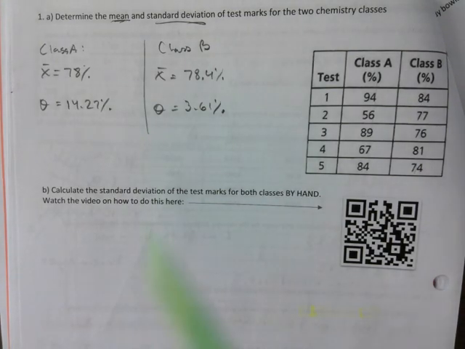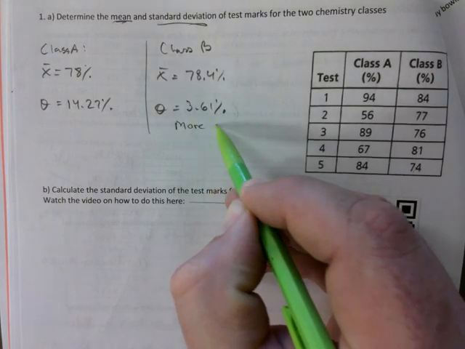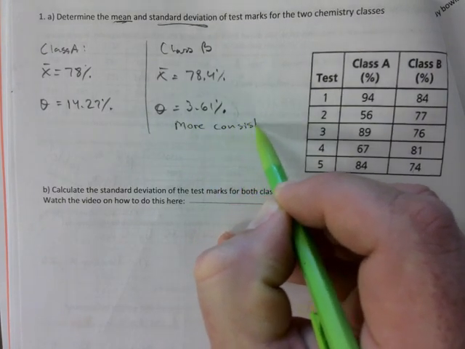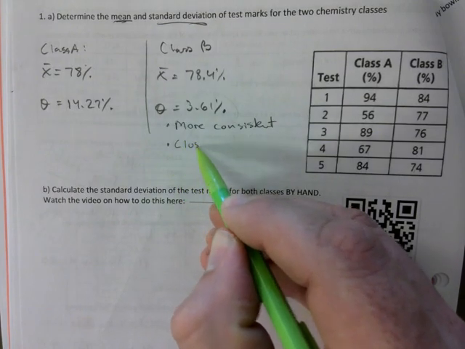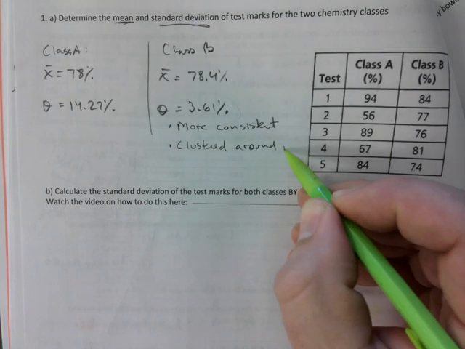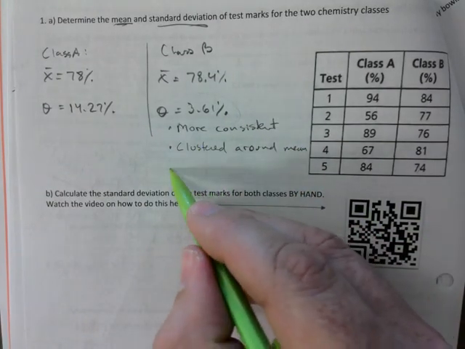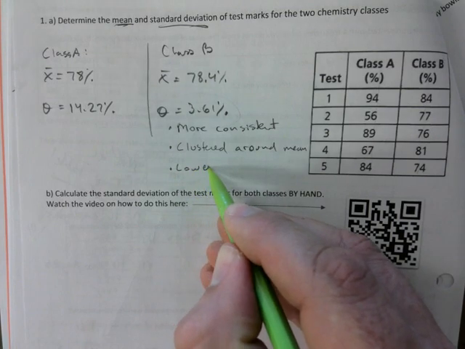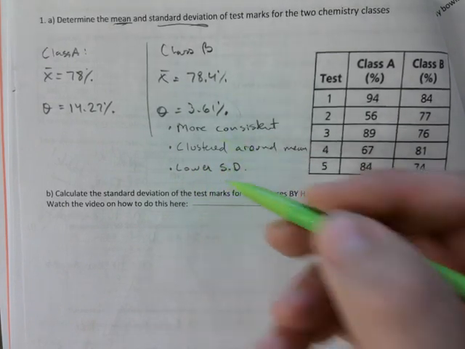I as a teacher would like this, right? More consistent, clustered around the mean, right? Lower standard deviation means all of these things.